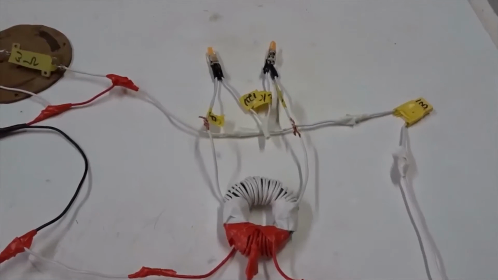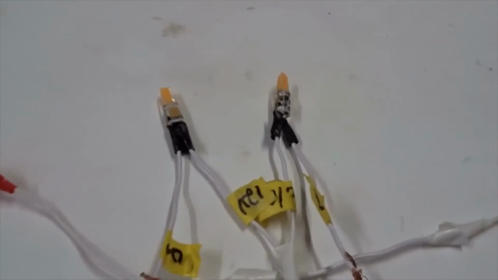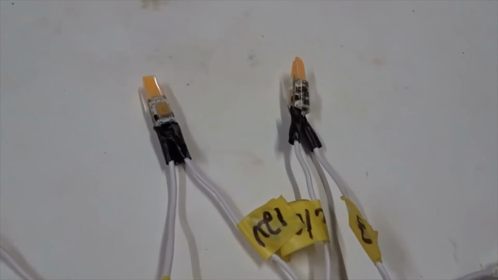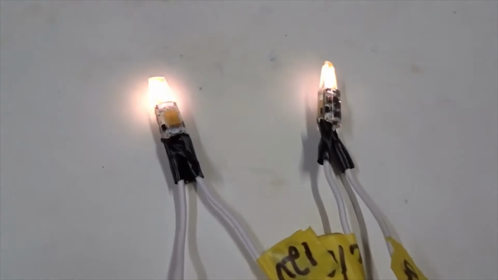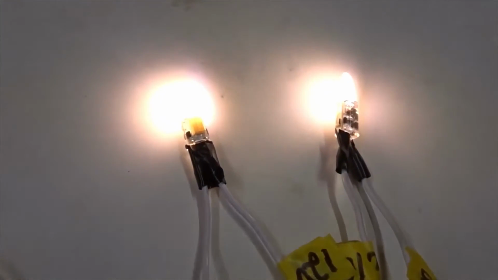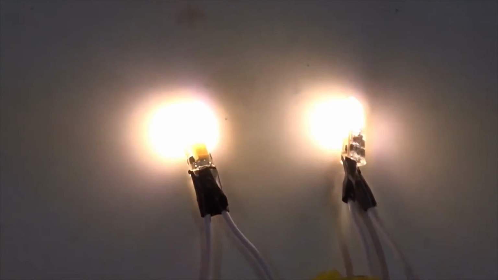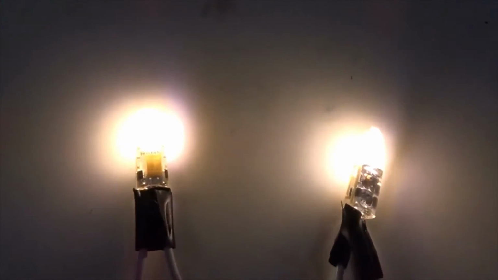Here we have, just for the fun of it, two 10-volt LEDs lighting up in series. 10 volts, 15 volts, 20 volts, very bright, as bright as you could possibly want.